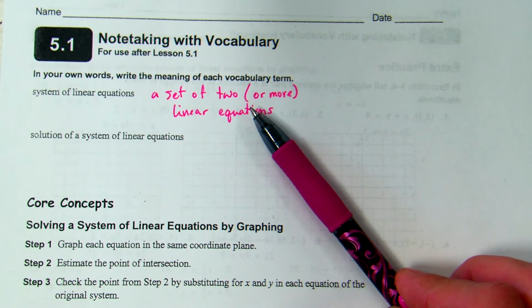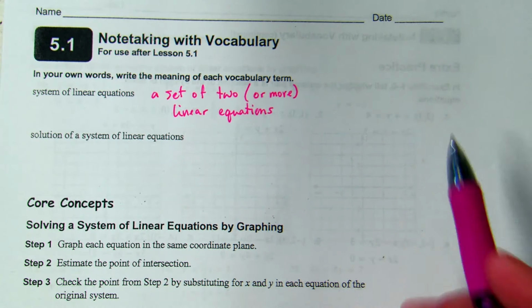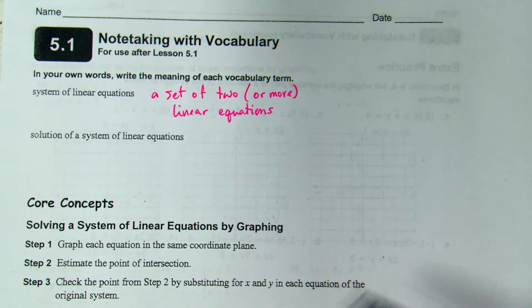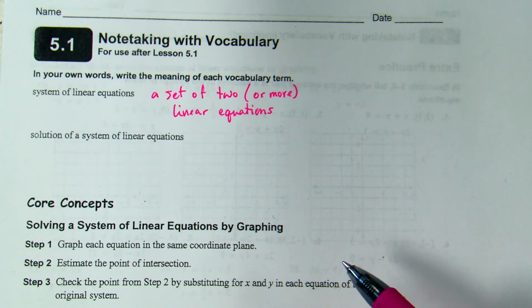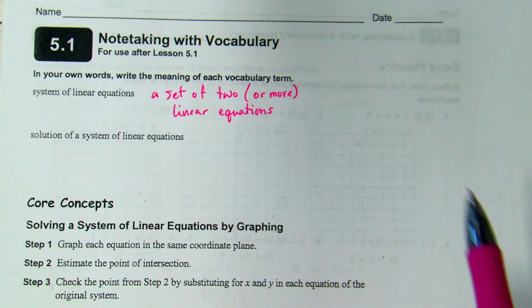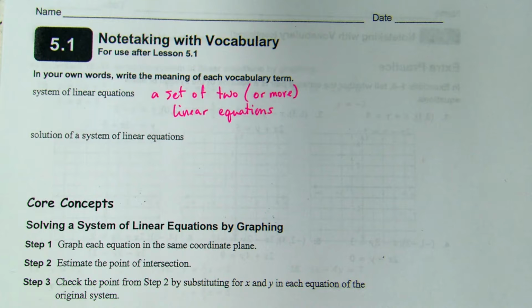In other words, it's an ordered pair that you could plug into one equation and it makes it true. You could also plug it into the other equation and it makes it true. And could you not have three lines that intersect at the same point? Sure. You could have multiple lines intersect at the same point, and if they do, then that point is a solution to all of those lines, however many lines you have.